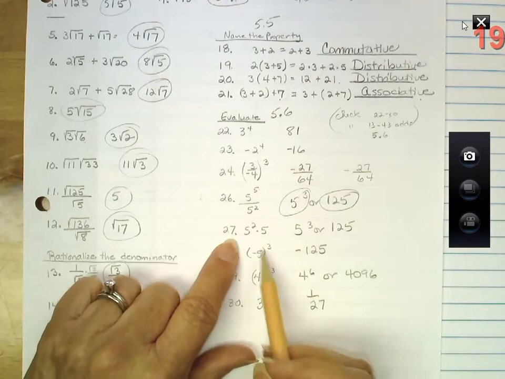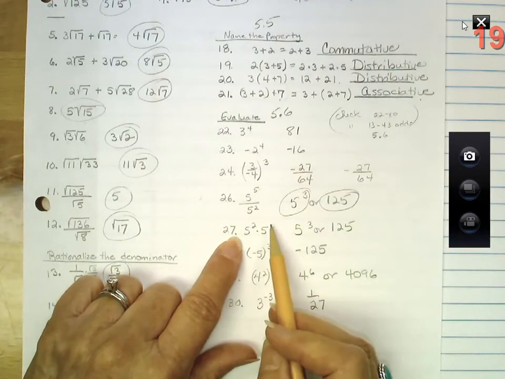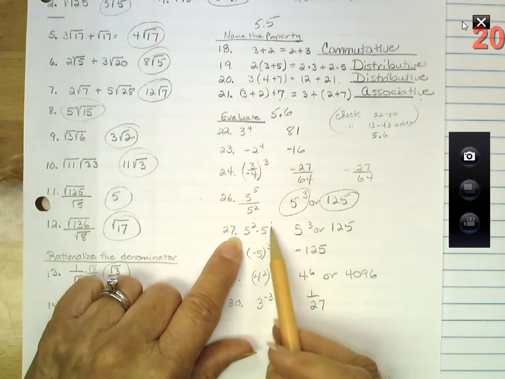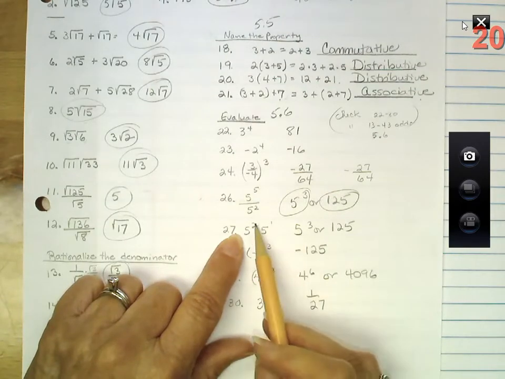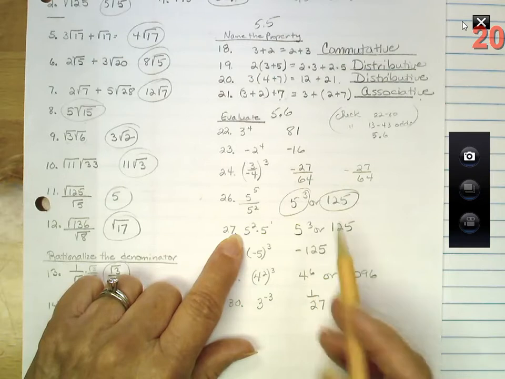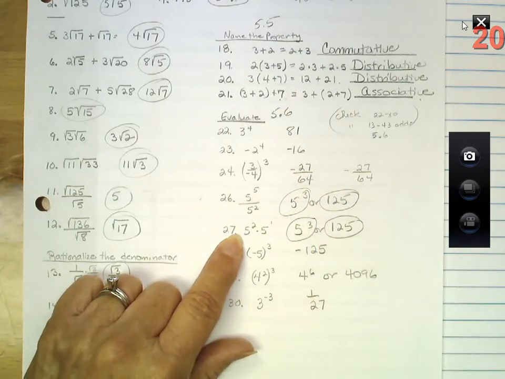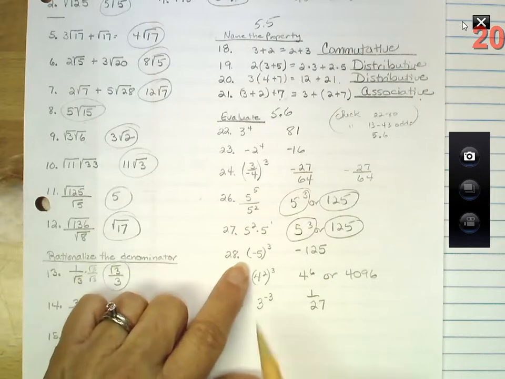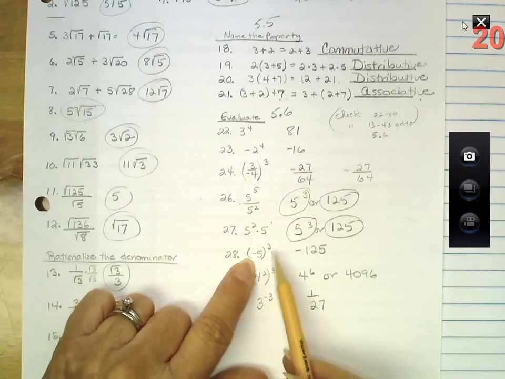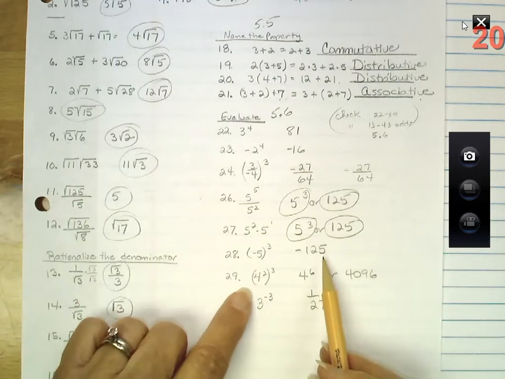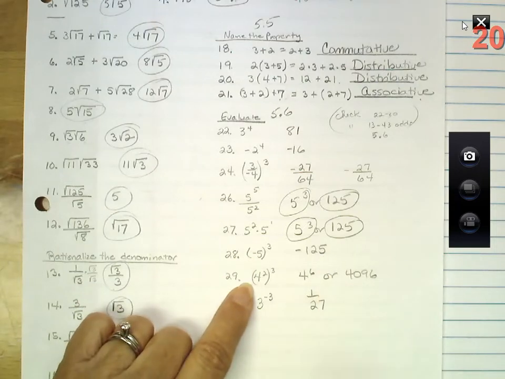Okay, and this one is 5 squared times 5 to the 1. If it's just a 5, there's really a 1 there. So if your base is the same, you add your exponents. So this is okay for the answer. That one is also okay for the answer. Now, this is a -5 to an odd power, so you know it's going to be a negative. 5 times 5 is 25. 25 times 5 is 125. And, of course, you can also use your calculator.